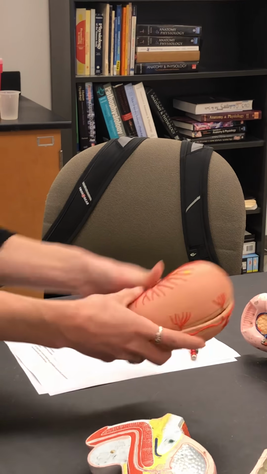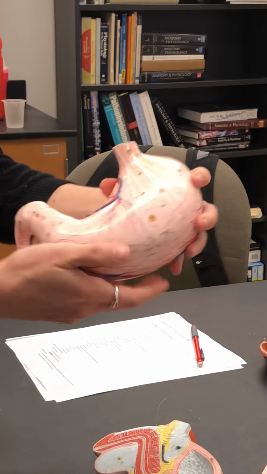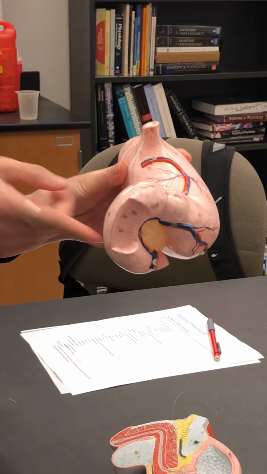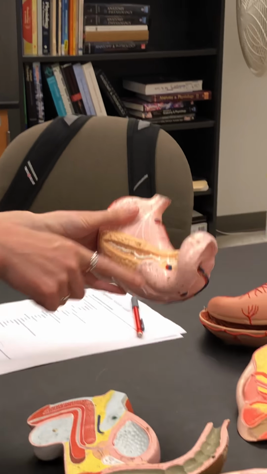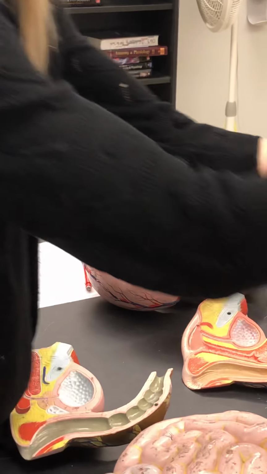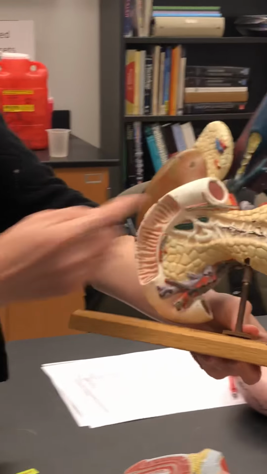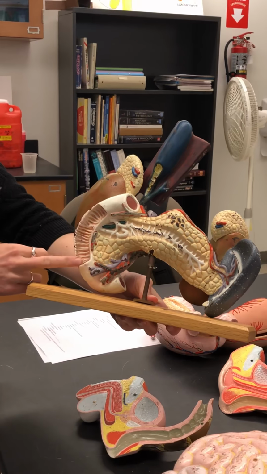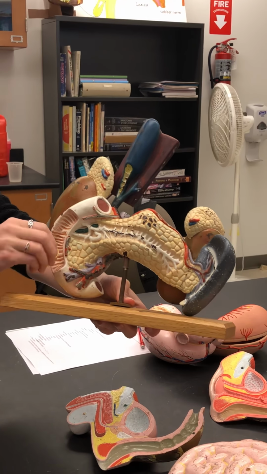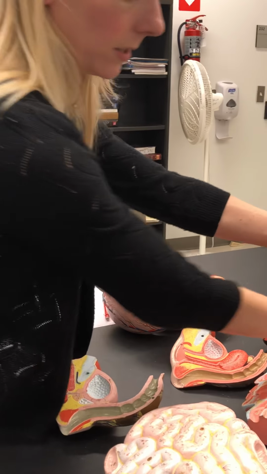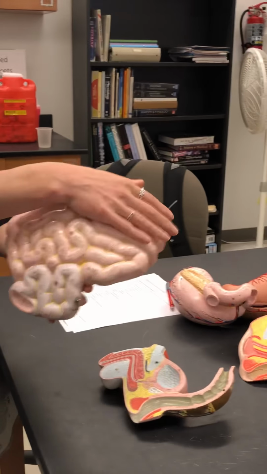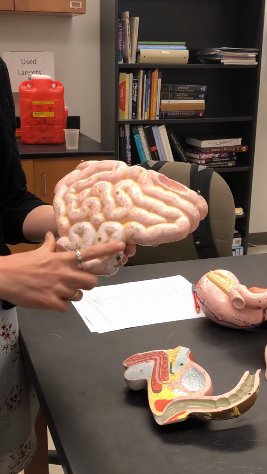And then we begin the small intestine, and on this model right here, the small intestine begins on the same model. So this is the duodenum right here, the C-shaped curve. If I use a different model with the stomach removed, this is the C-shaped curve of the duodenum right here. The second portion of the small intestine is the jejunum, and the ileum is the third portion.